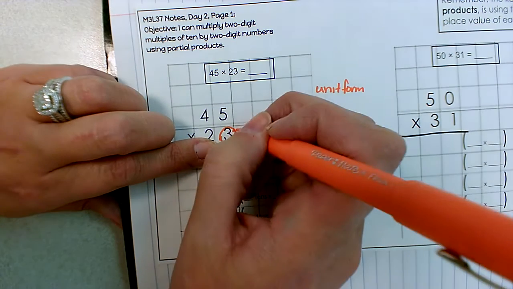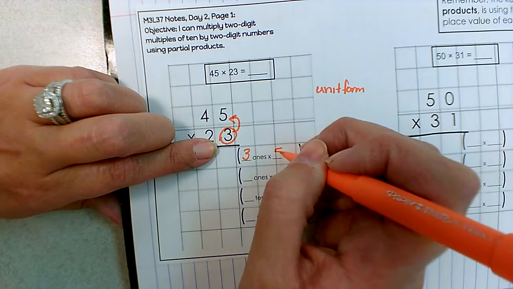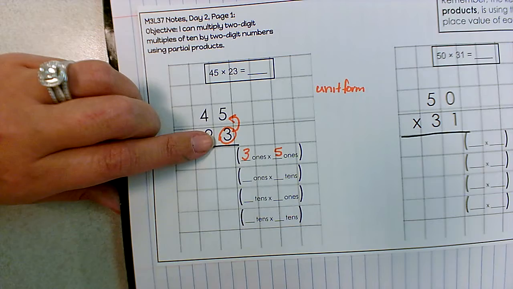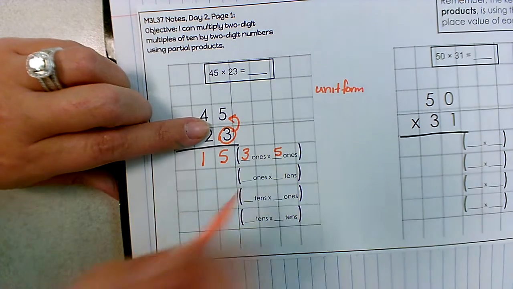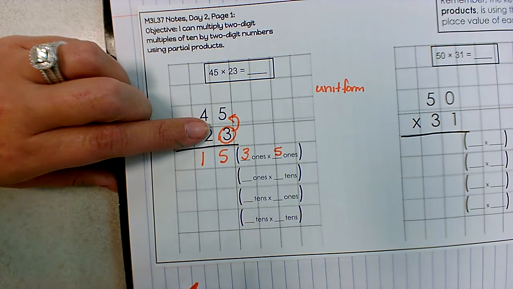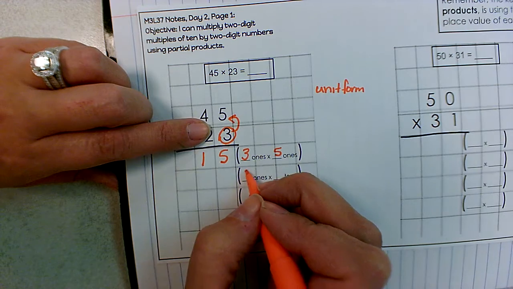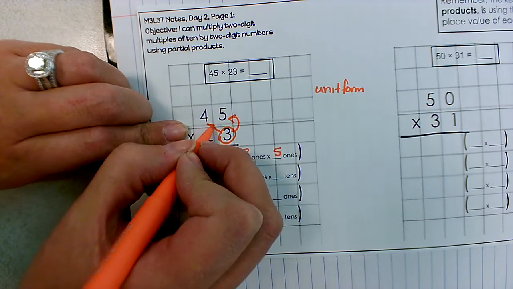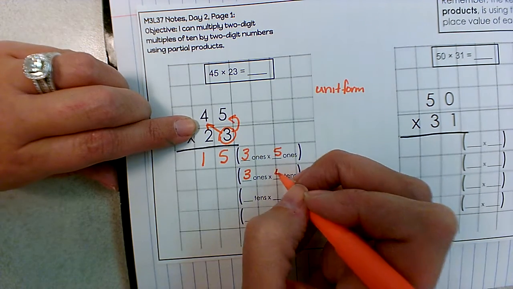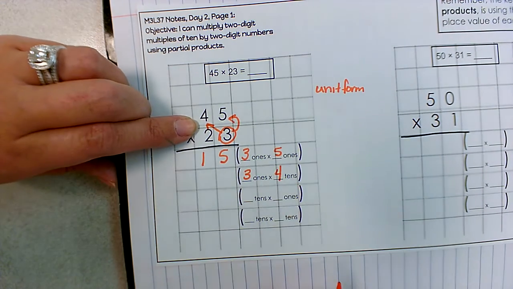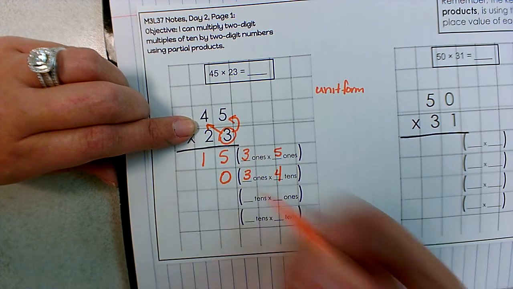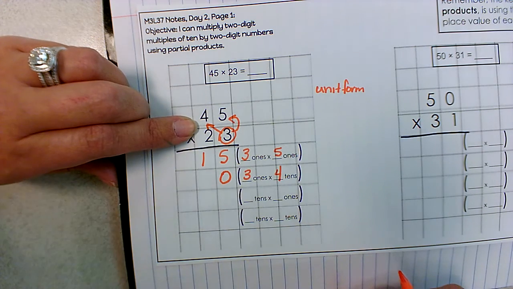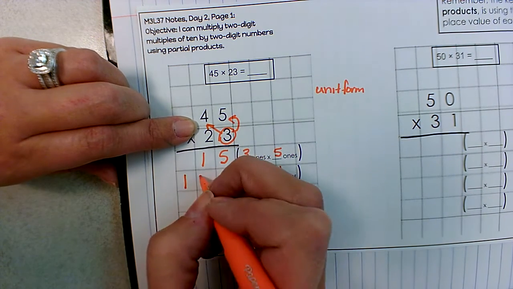And I'm going to multiply it by this 5 ones. And when I take 3 times 5 ones, I get 15. Now I still have 3 ones that I need to work with, because now my 3 ones needs to travel over here, and that is 4 tens. Now because it's a 10, I know it has a 0, and 3 times 4 equals 12.